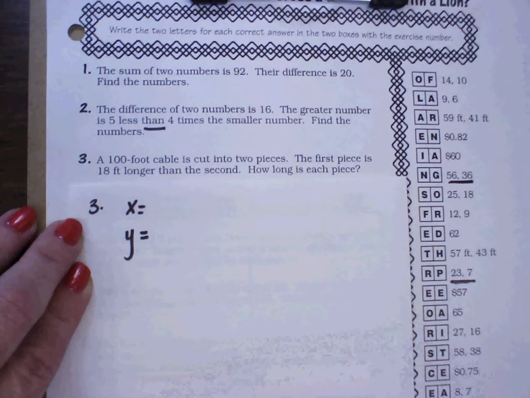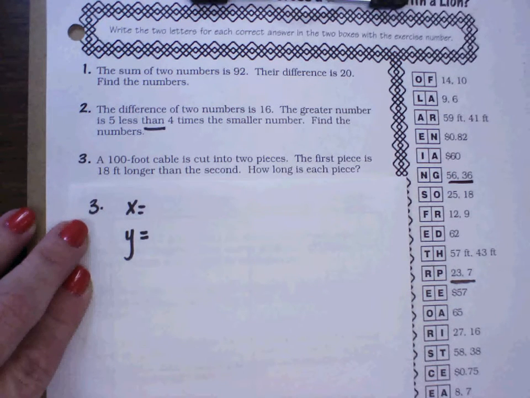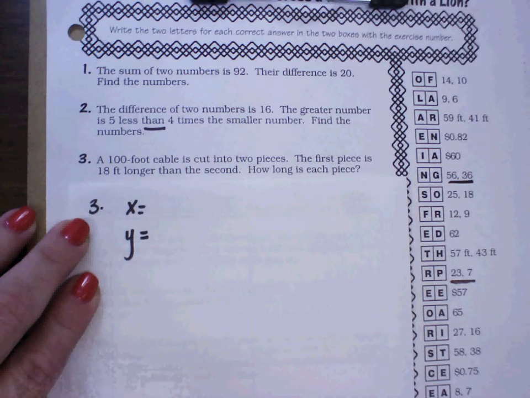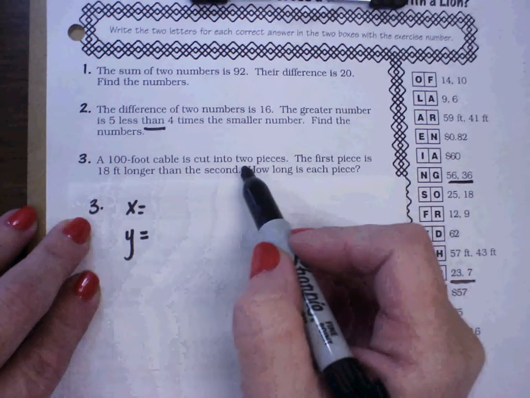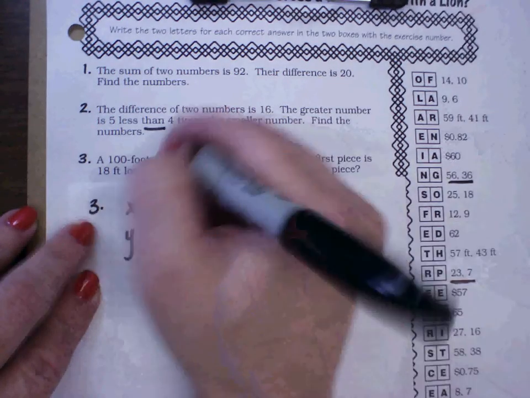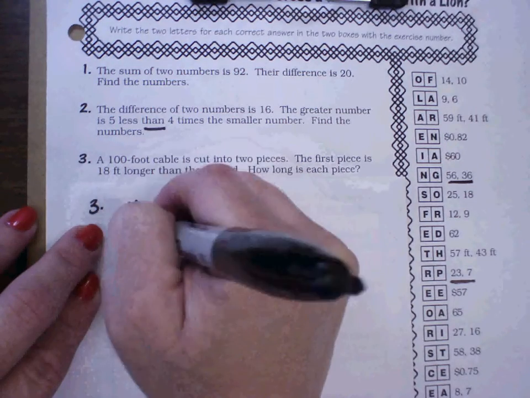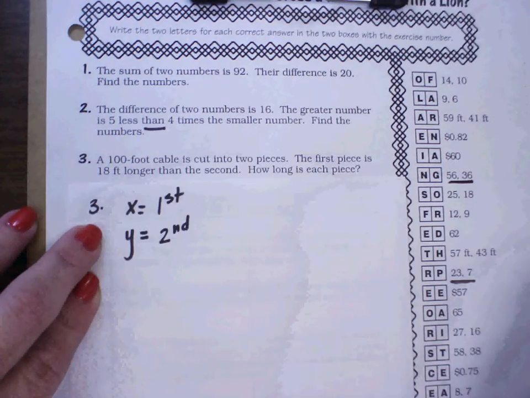So what is it talking about? So there's a large piece and there's a smaller piece. Same thing as the larger number and the smaller number. It's telling you that the first piece is 18 feet longer than the second. Okay, so you can do either first or second, or you can do larger or smaller. Okay?